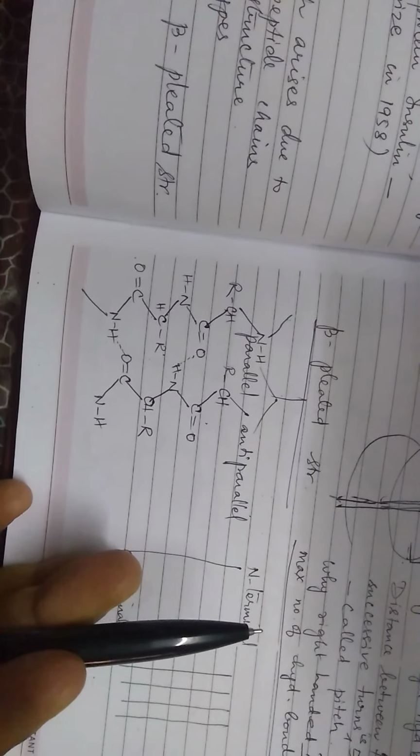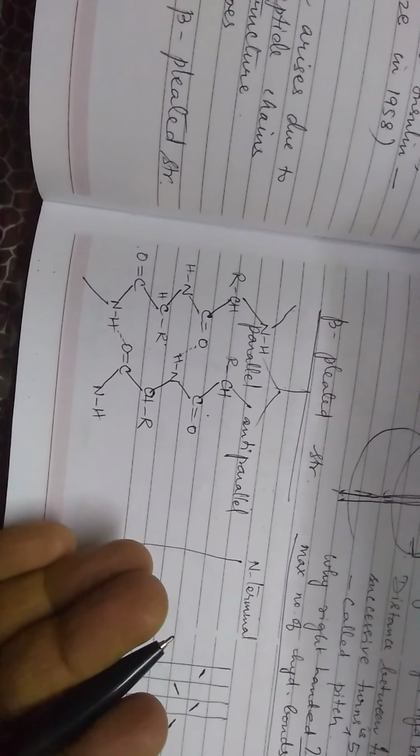So by arranging in this way, what happened? You will find that between the CO-NH bond, the intermolecular hydrogen bonding has come, and here in the next one it has come here, then in the third one here, then in the fourth one like this. So when you fold it, you will find it in the form of pleats. Just like when you tie pleats in a saree, similarly it will give a pleated structure. Between the folds, these hydrogen bonds will be there. Exactly, that is why it is called beta pleated structure.